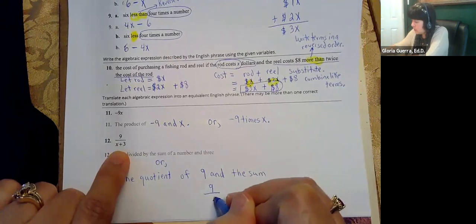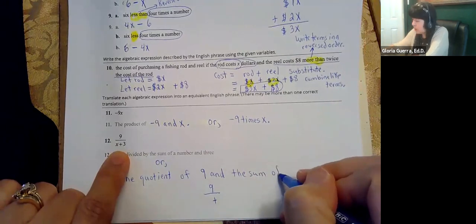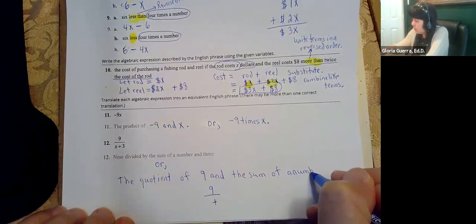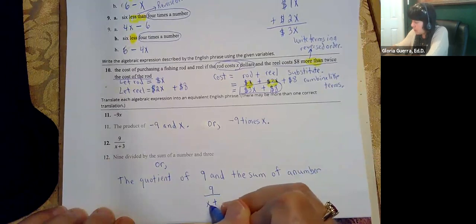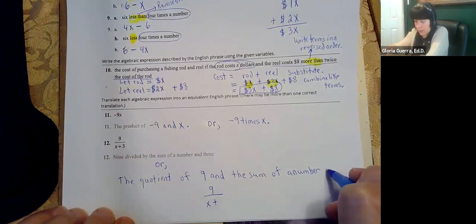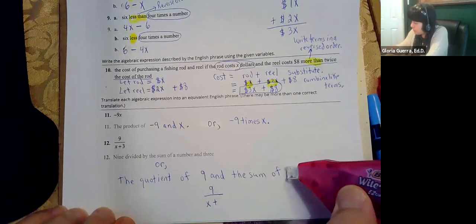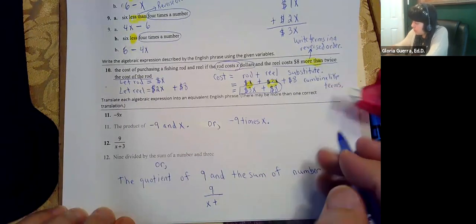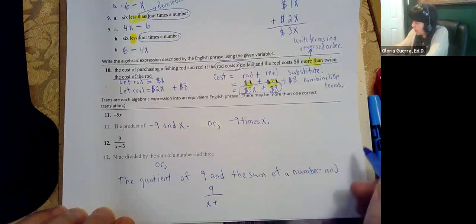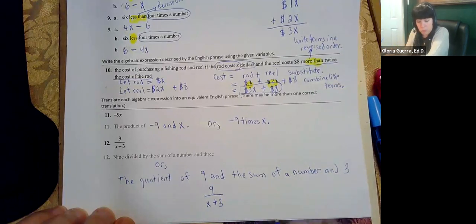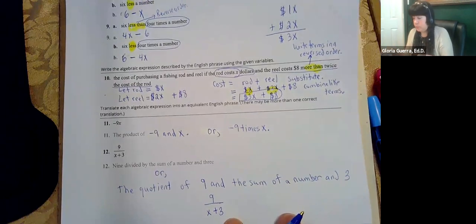So you're seeing this, the sum, well, of what? Of a number, which I'm using x, and 3. Okay. All right.